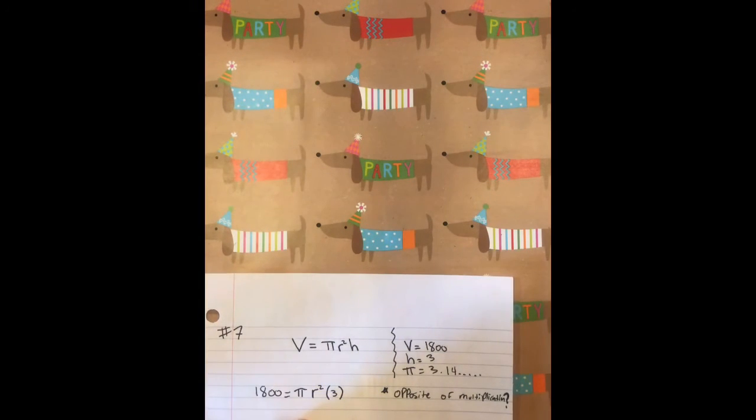Now, where do we start? We can have hieroglyphics, it doesn't matter. When two things are smashed together, what does that mean? Multiplication. What's the opposite of multiplication? Division. So no matter what, if we want to get rid of the things around r squared, we need to do the opposite of multiplication, which is division. So I'm going to get rid of this 3 first.